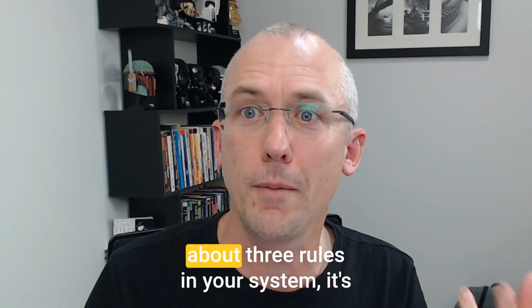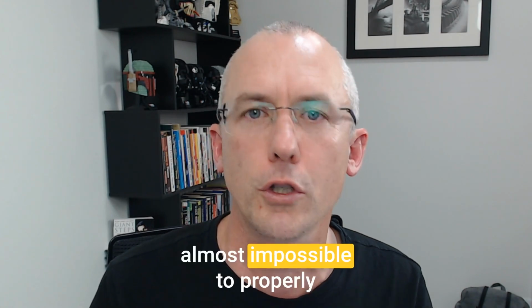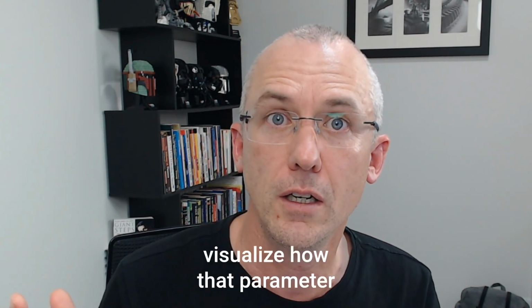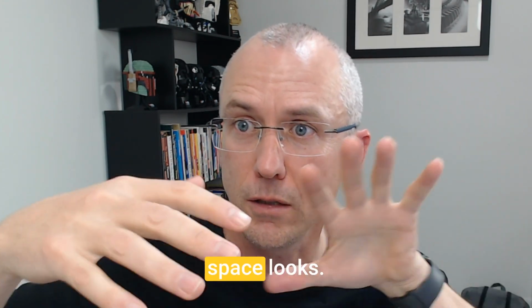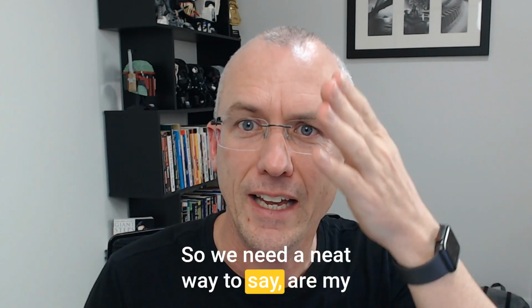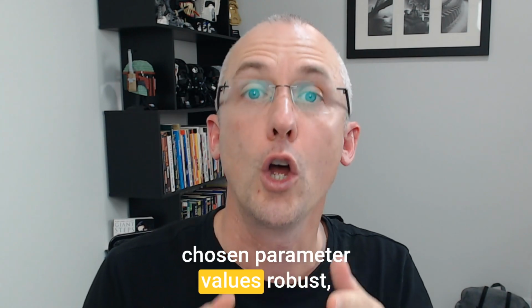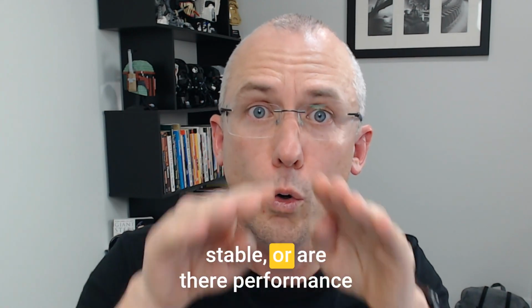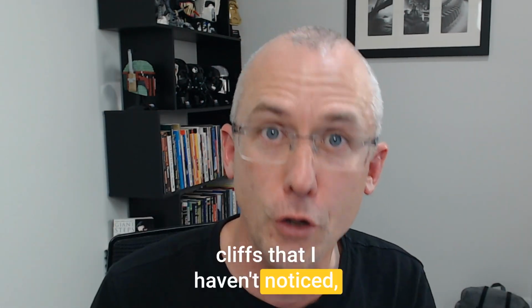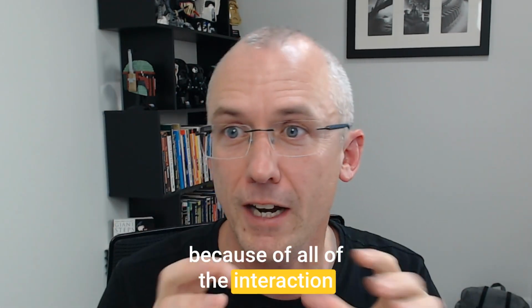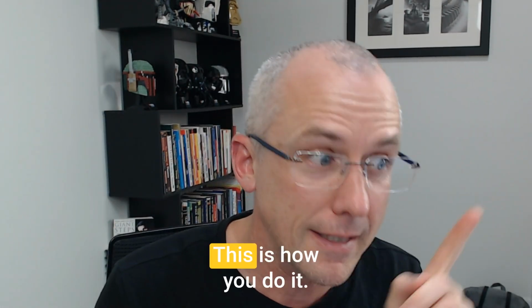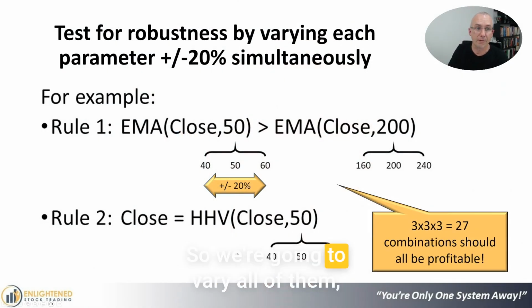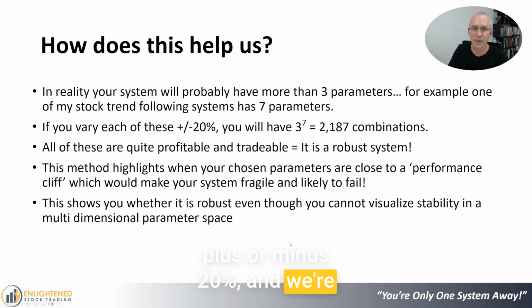As soon as you've got more than about 3 rules in your system, it's almost impossible to properly visualize how that parameter space looks. So we need a neat way to say, are my chosen parameter values robust, stable, or are there performance cliffs that I haven't noticed because of all of the interaction effects of all of those different parameters? This is how you do it. So we're going to vary all of them plus or minus 20%, and we're going to run every combination. So how does this help us?